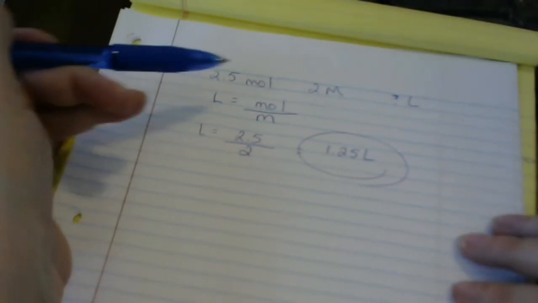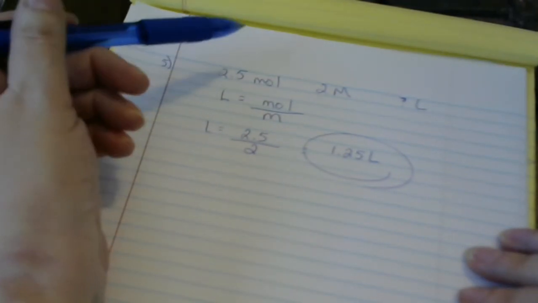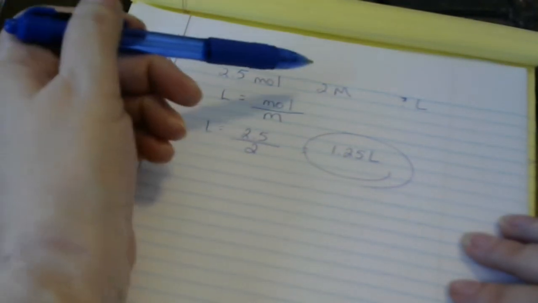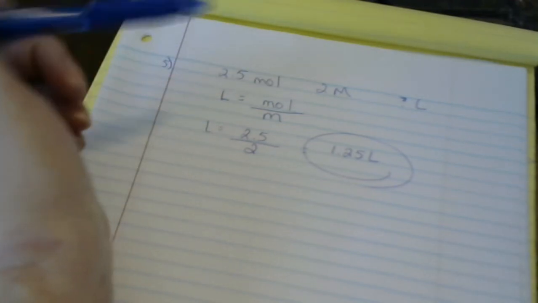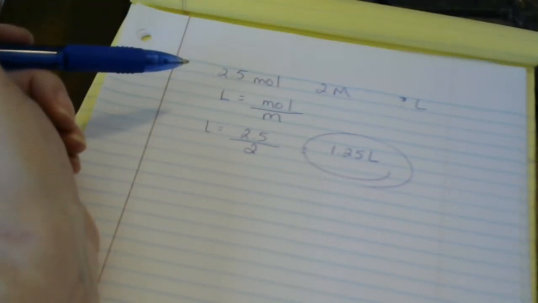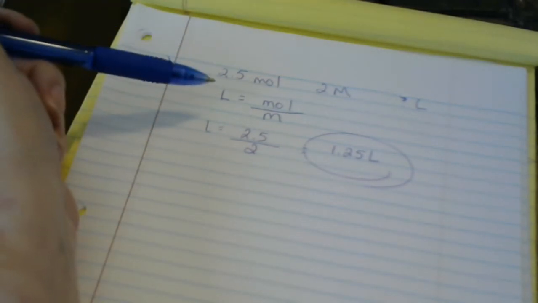All right, so let's go to the last one, number 5. You have how many liters of solution can be produced from 2.5 moles of solute in a 2 molar solution. So you're trying to find liters this time. Let me get back to my sheet. Okay. You're trying to find liters.